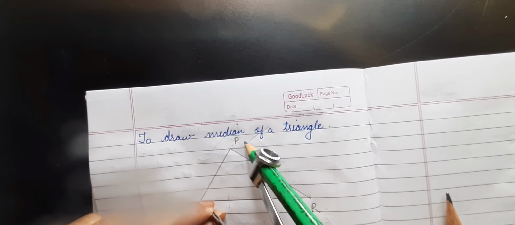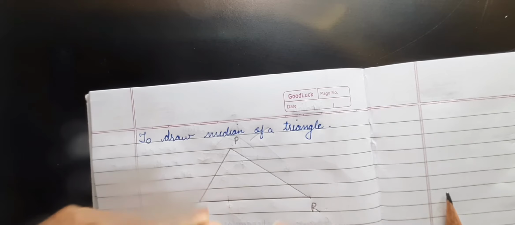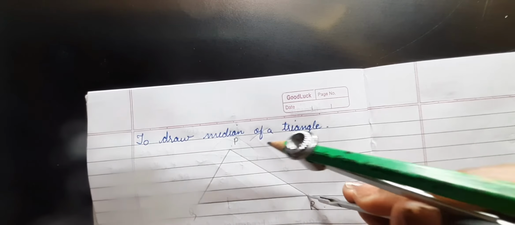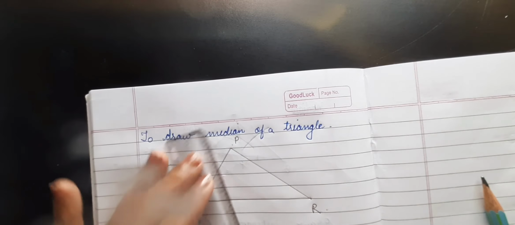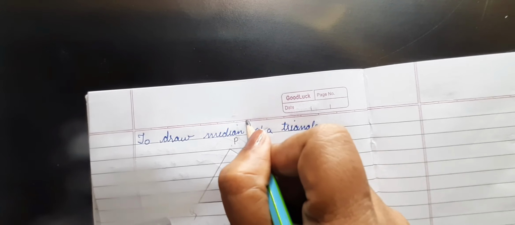Then in the same way I'll be drawing an arc over here and below line QR. Okay. Now the previous arc was not intersecting, so I'll just increase the length of the arc. Now two arcs are intersecting. Now see, I'll be drawing the line over here so that the two points of the intersecting arcs I join with the help of a line. Now this is the perpendicular bisector.